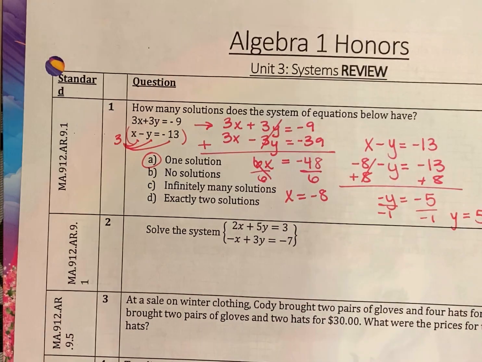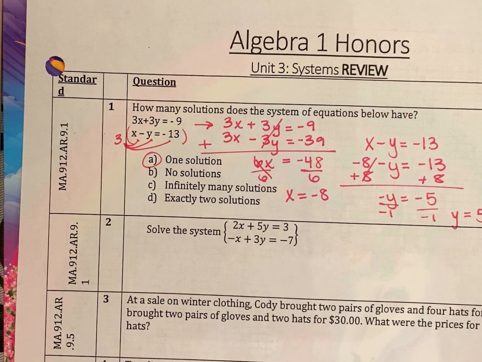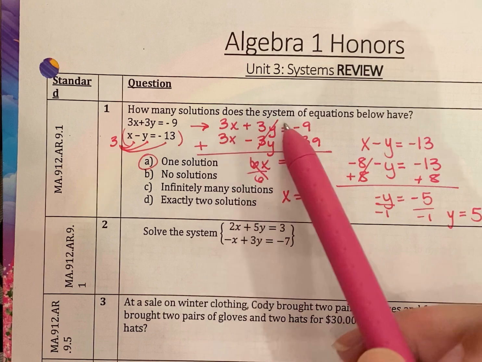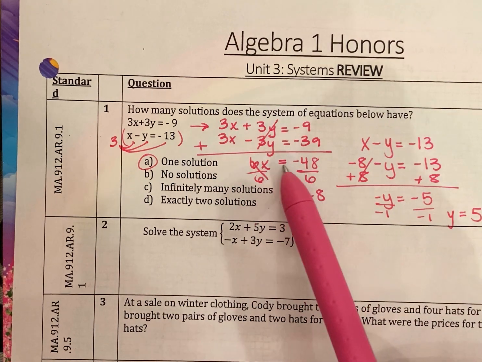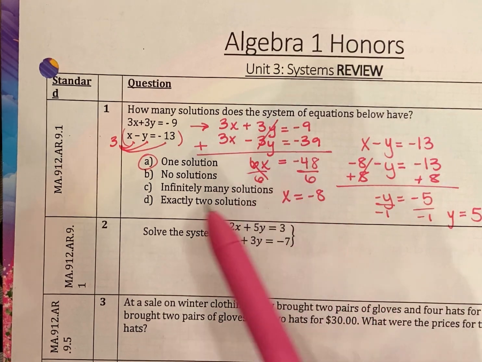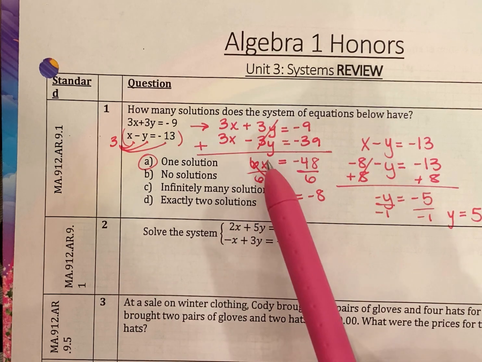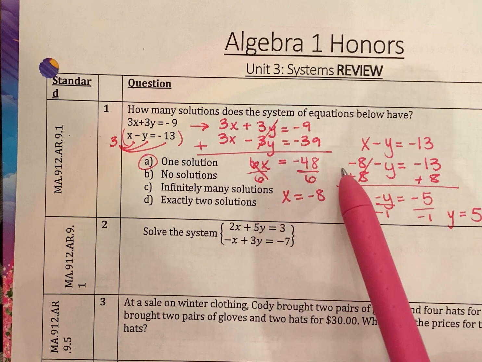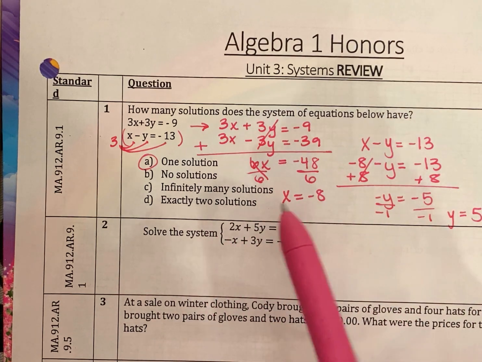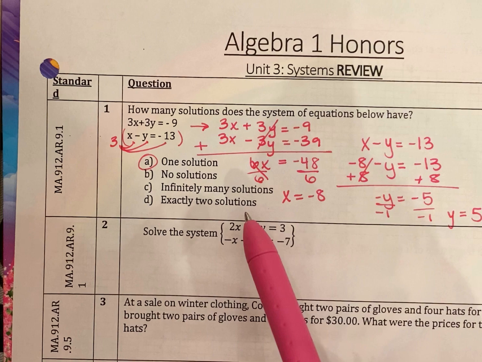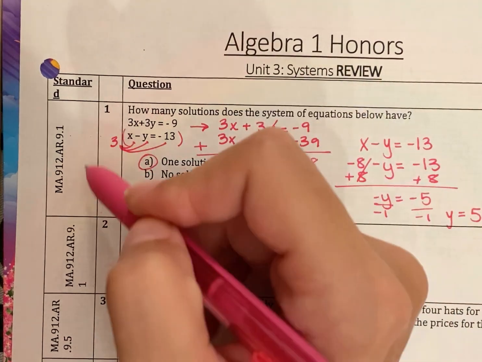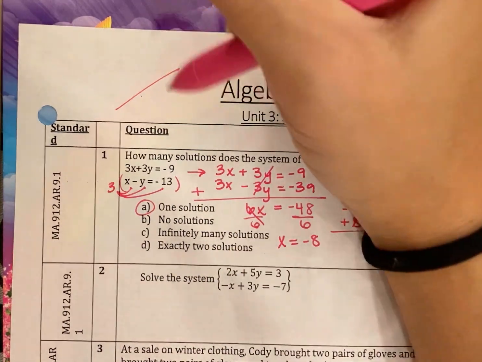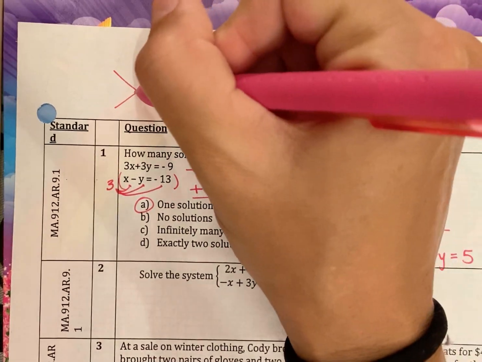So if you get a solution, you know that it's going to have one solution. No solution would be where your x's and y's cancel and you get like 0 equals -48. That's no solution. Infinitely many solutions would be whenever these cancel, but it makes a true statement like 0 equals 0. And exactly 2 solutions is there to throw you off, because if you have 2 linear functions, you can't have 2 solutions because it's going to be one straight line and one straight line. So if they cross, it's only going to be at one place.